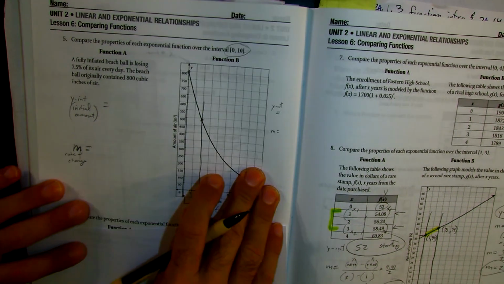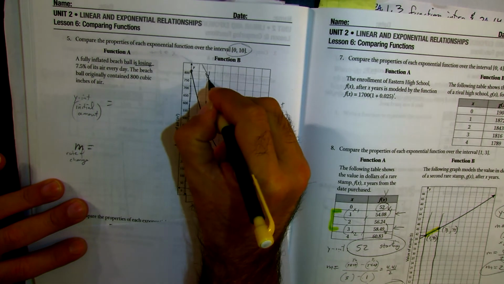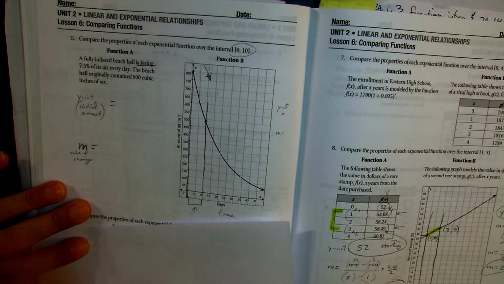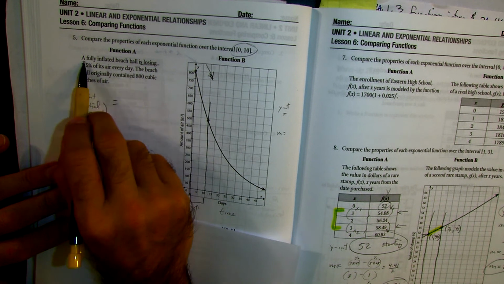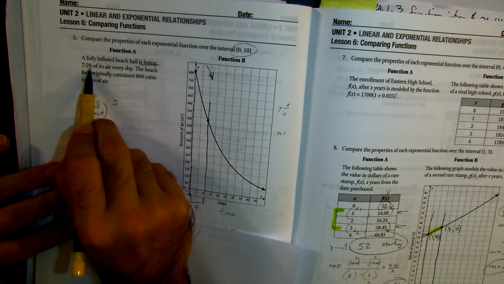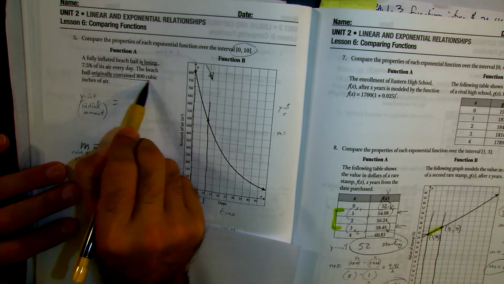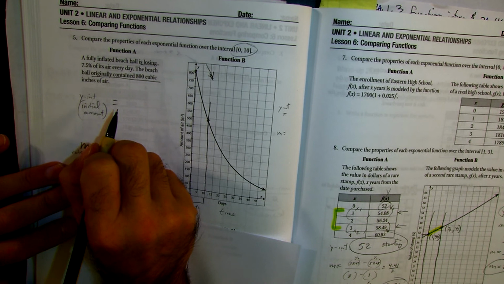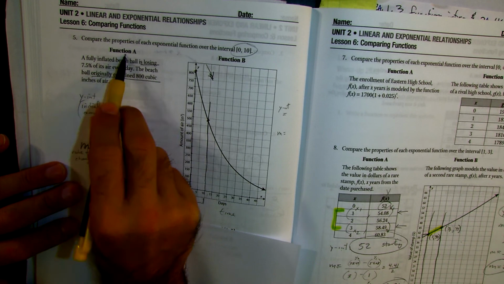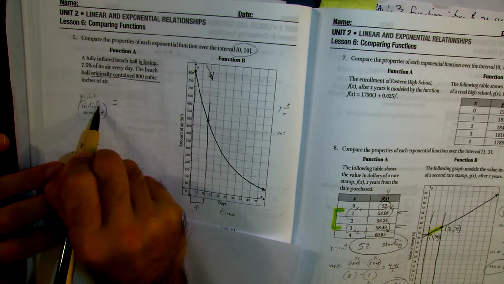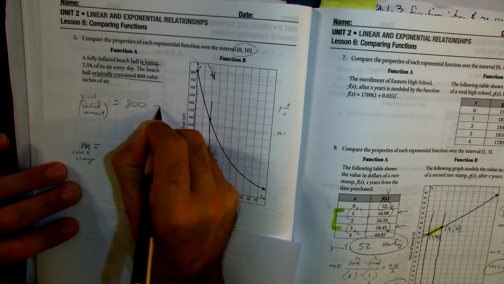Looks like we're losing, and this is going downhill. So it's how much is being lost with both of them. Okay, so let's see. A fully inflated beach ball is losing 7.5% of its air every day. The beach ball originally contained 800 cubic inches. So original is talking about the initial amount, the starting point. So for A, the initial amount, originally containing 800 cubic inches.